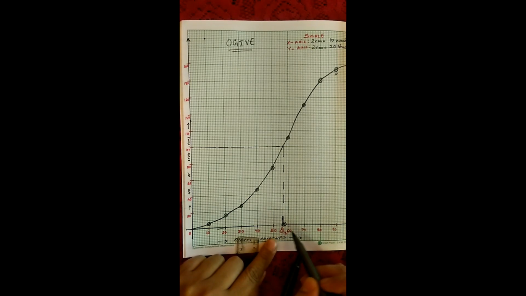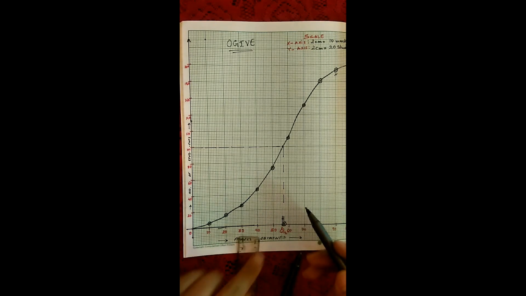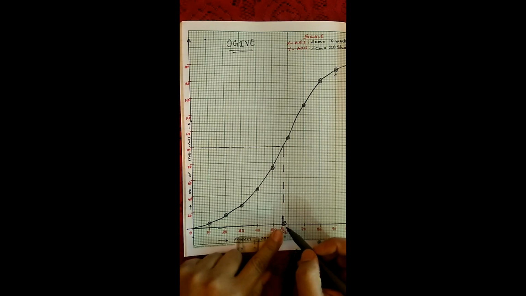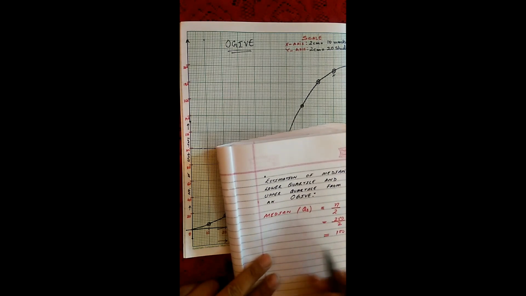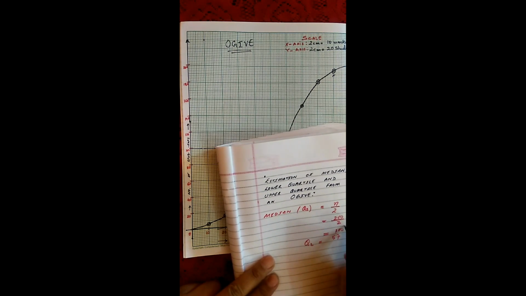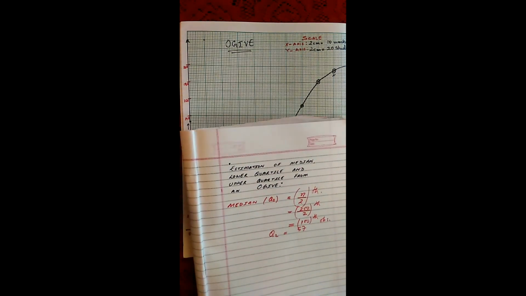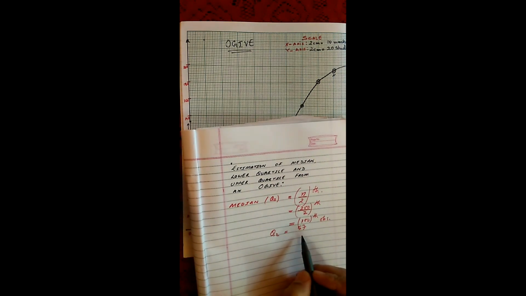So what is the value of Q2? So we here get the value 57. So we write down the median Q2 is equal to 57, corresponding to 100th observation.